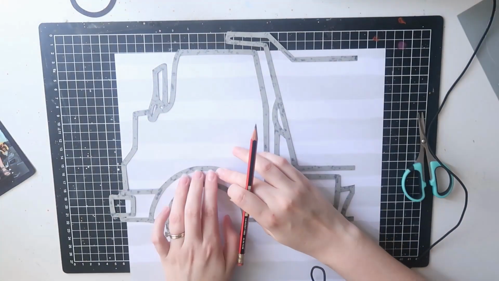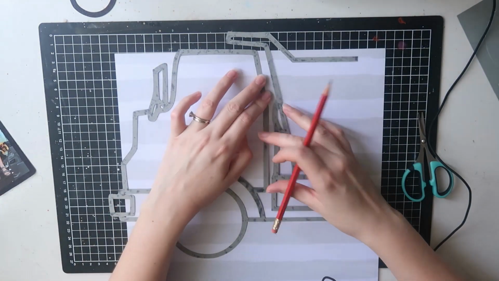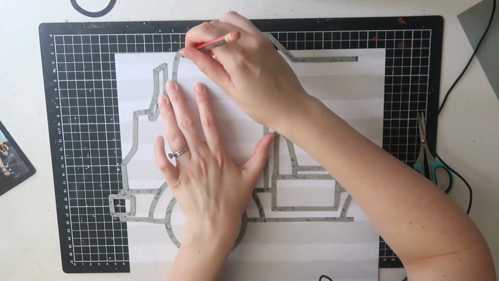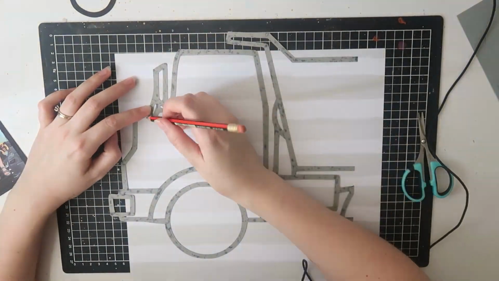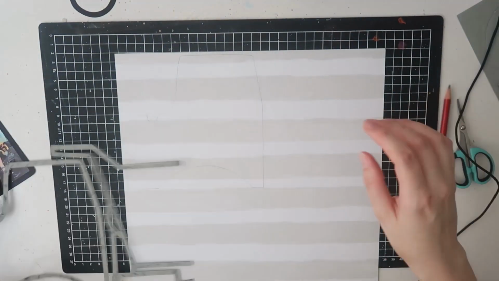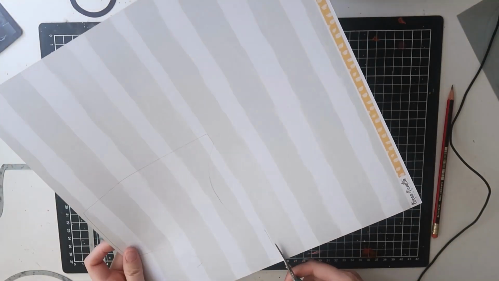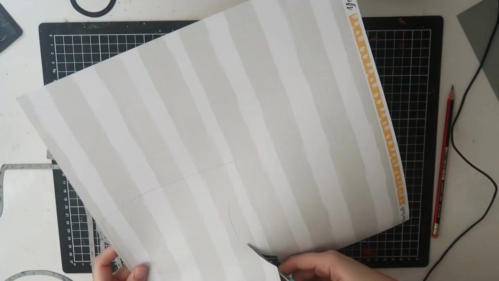This paper is from the Cocoa Vanilla Studio collection. I can't remember. I don't think it's Boys Rule. It might be You Rock. But the opposite side is a like yellow spot. You Rock, yeah, it is. I can see the branding strip there.